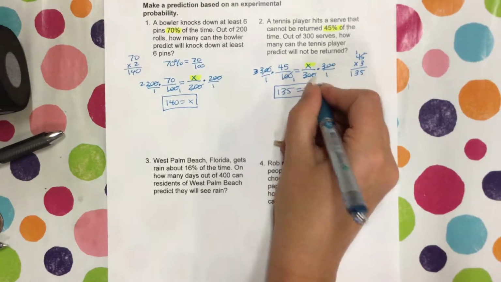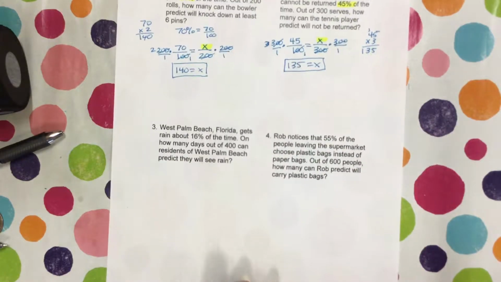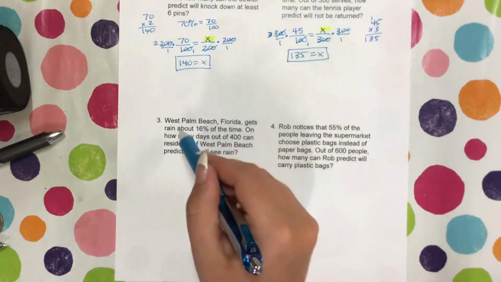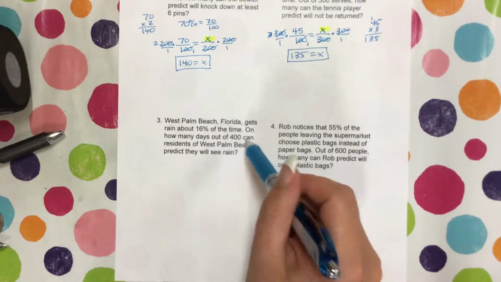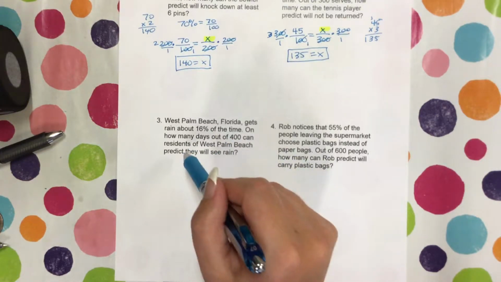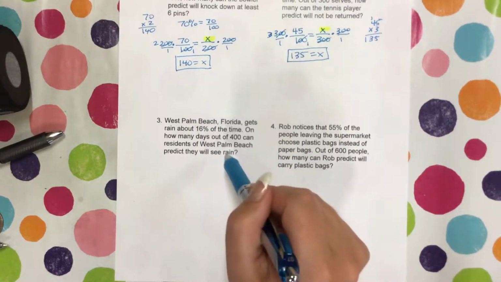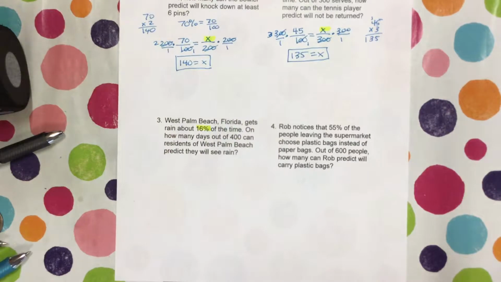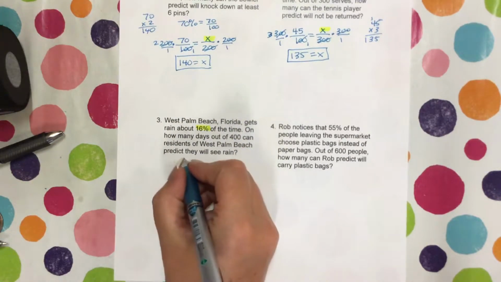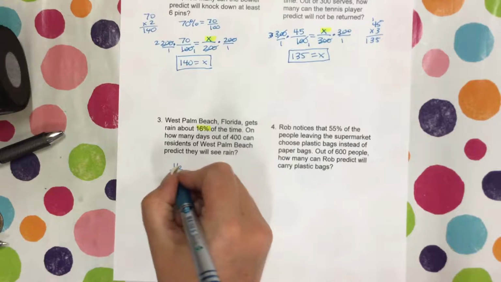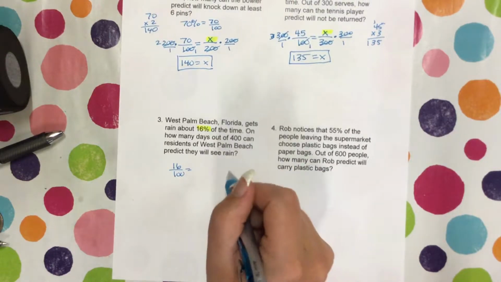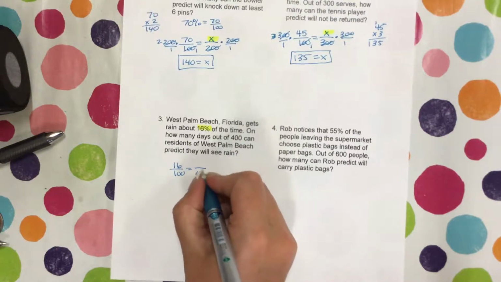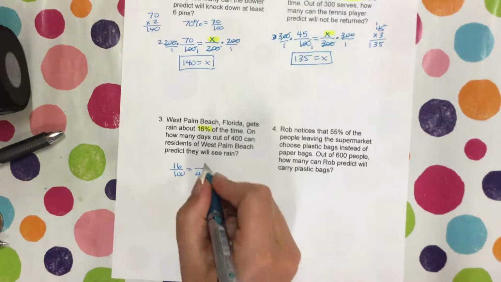So boom, if you got that right, awesome job. Okay, let's move on to problem 3. So problem 3 states, West Palm Beach, Florida gets rain about 16% of the time. On how many days out of 400 can residents of West Palm Beach predict they will see rain? Well, here we have our percentage right here. So we're going to change that percentage into a fraction. 16% is the same thing as 16 over 100. We're going to set that equal to how many days we are talking about. We're talking about 400 days. That goes on the bottom, and we want to know how many days out of 400 it's going to rain.